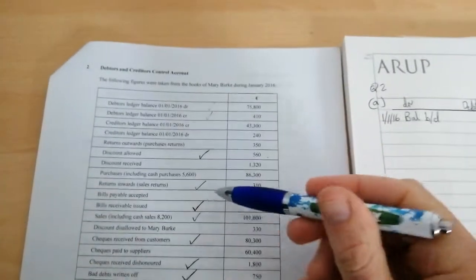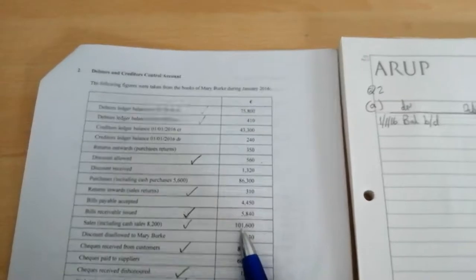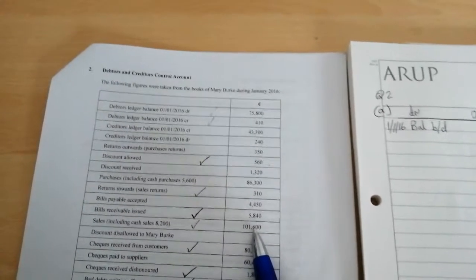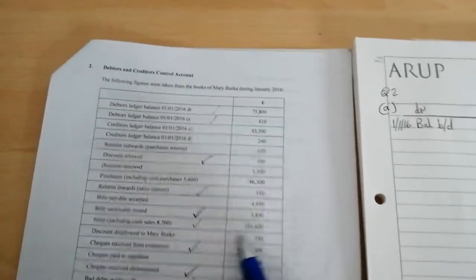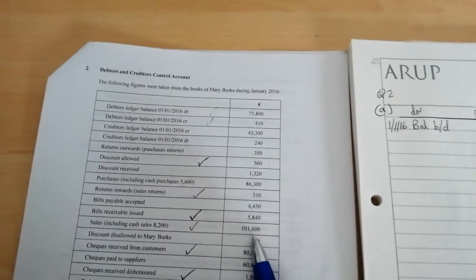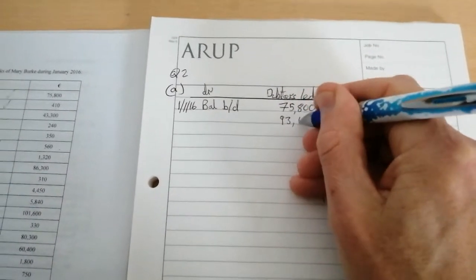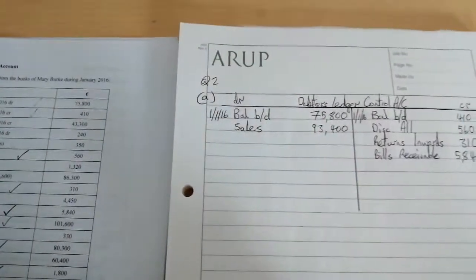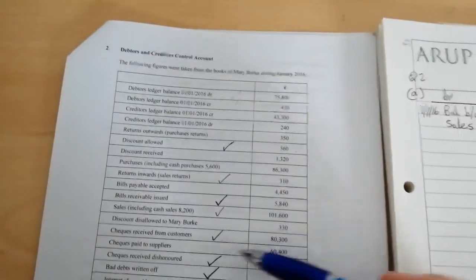Okay. And then we've got sales, including cash sales, 8,200. So we don't want the cash sales included in this. This is only about money owed to us. If somebody bought stuff using cash, then they don't owe us money. So cash sales have no business being in a debtors control account. If I subtract the 8,200 from the 101,600, I get 93,400, and it goes on the debit side, because when you sell, it increases the amount owed to you. Okay, I'll do one more and then I'll have to go on to the next video.